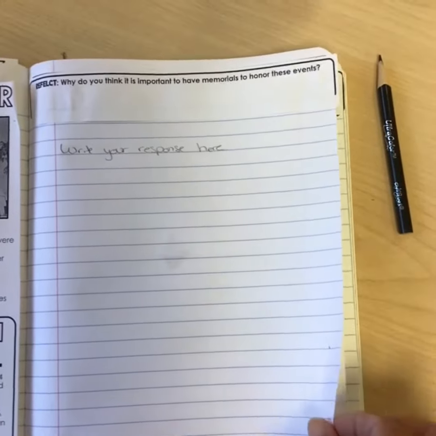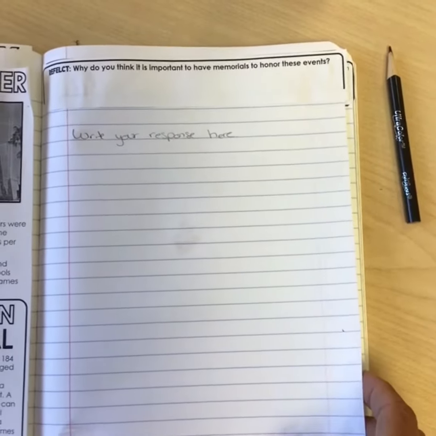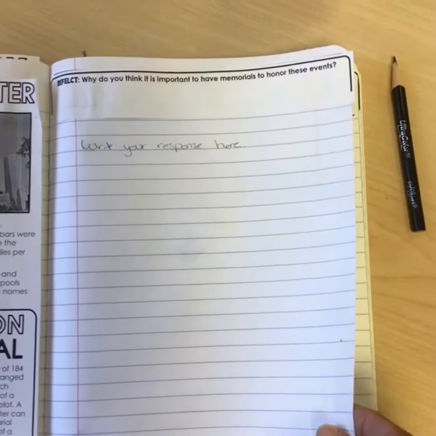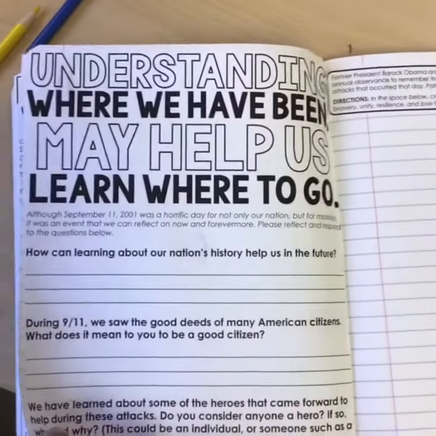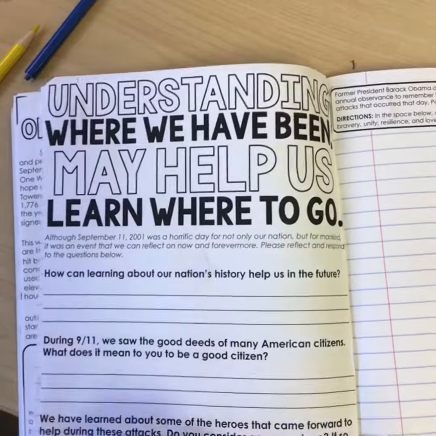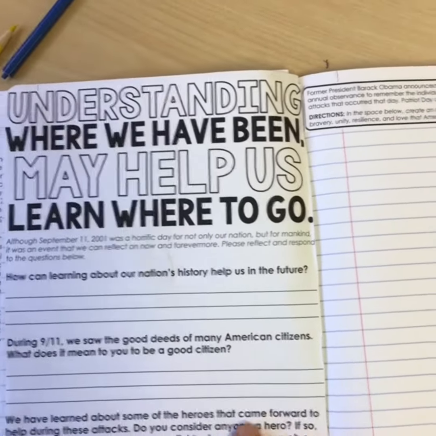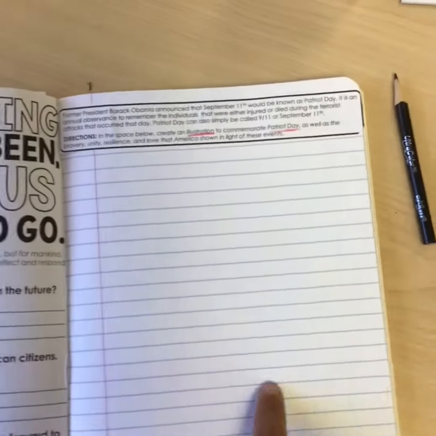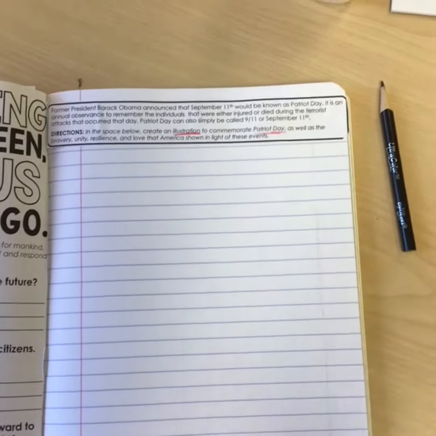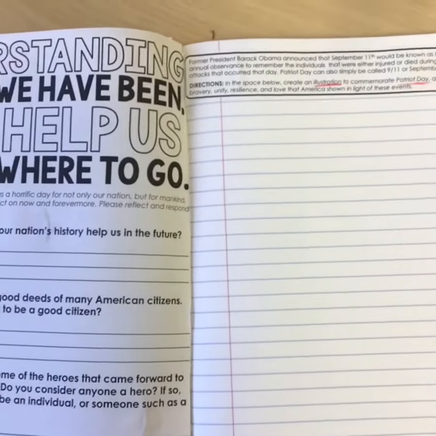Well, not the last part, but the next part, the reflect. So you'd write your response on that plain piece of paper. Understanding where we have been may help us. That's the next one. And then the last one is where you put your drawings. Okay? So this is what you're to do for Thursday.